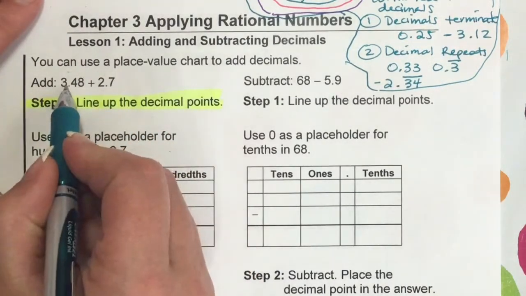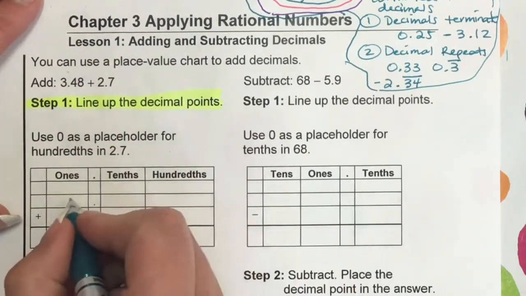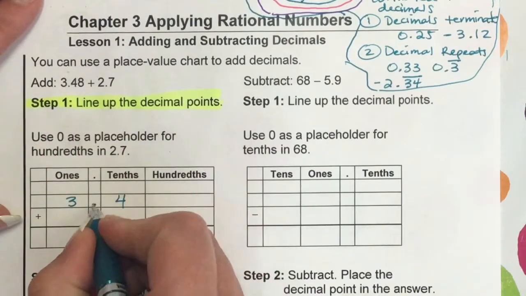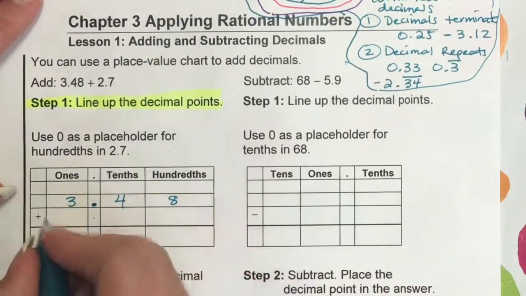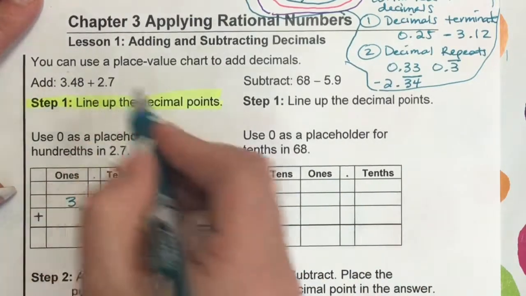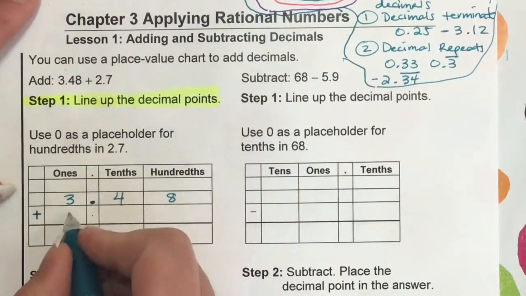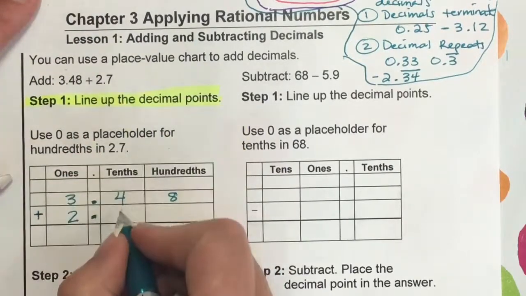3.48, so this is in the ones place, this is the tenths, this is in the hundredths. So I'm going to line up the decimals. So 3 is going to go in the 1 spot, 4 is going to go in the tenth spot, this is the decimal, and 8 is going to go in the hundredth spot. And it's plus 2.7. So 2 is in the 1 spot, and 7 is in the tenth spot.